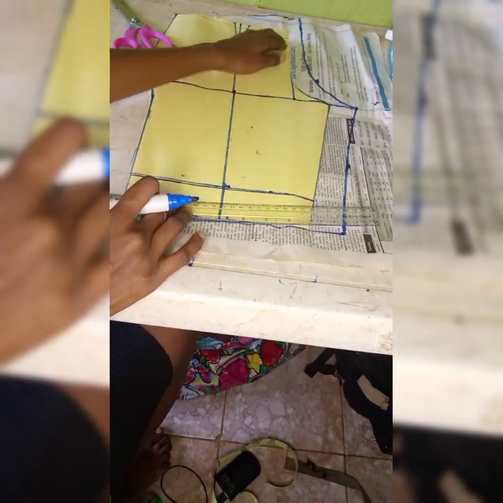I hope you guys can see what I'm doing. So right now, as you can see, this side is going to be close. It's going to be even closer to each other at this side. Then you measure your 1.5 and you cut it out.